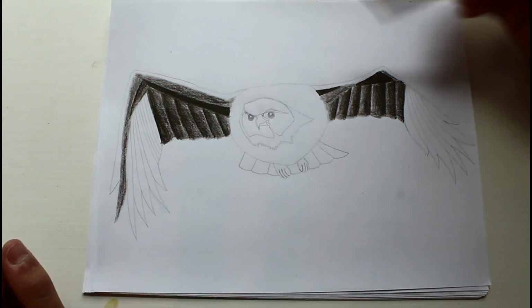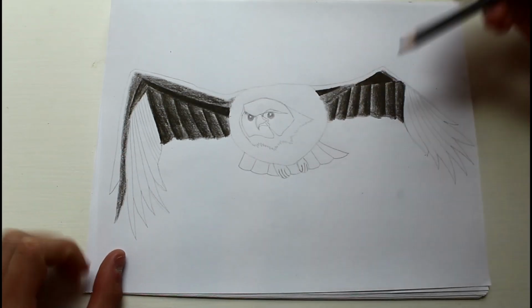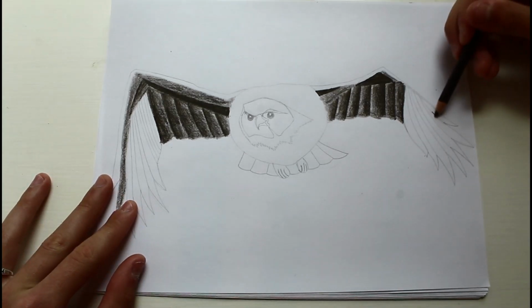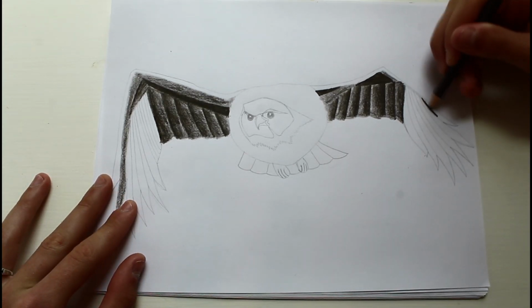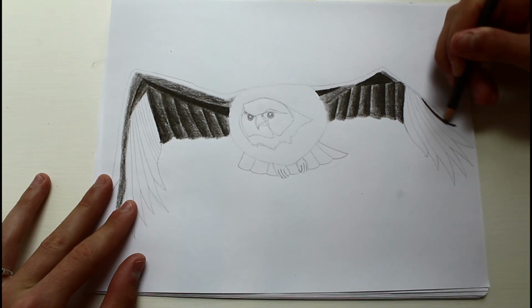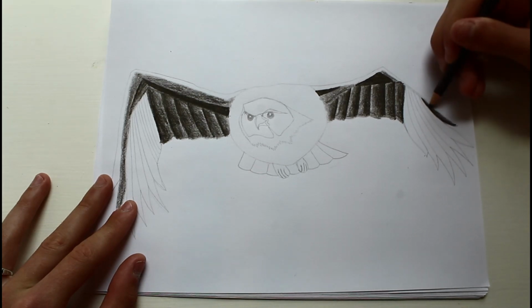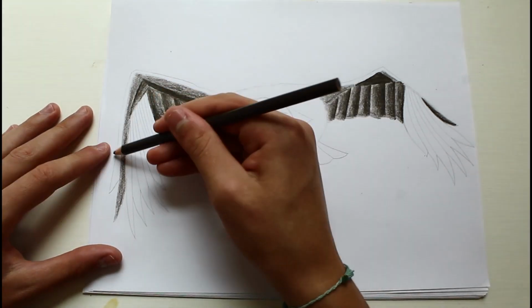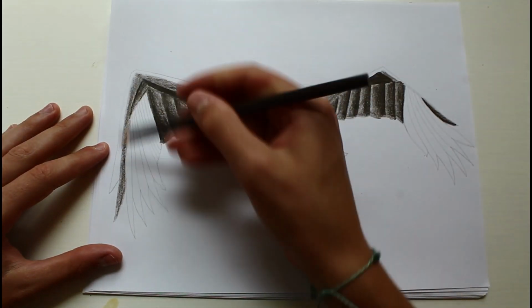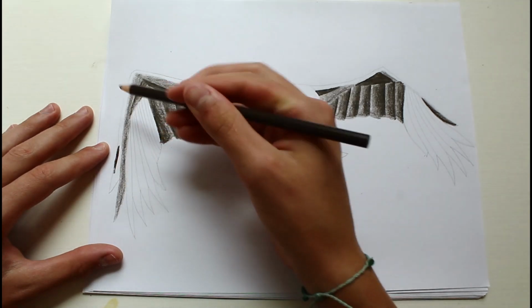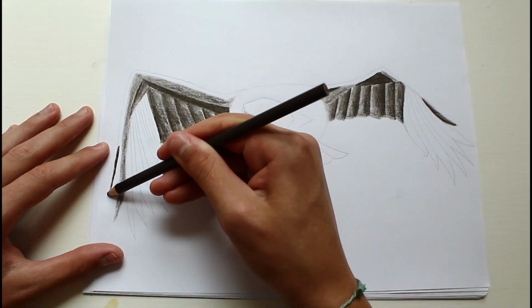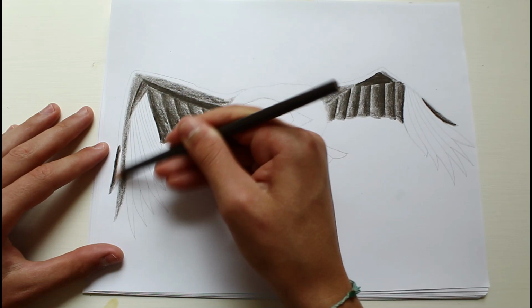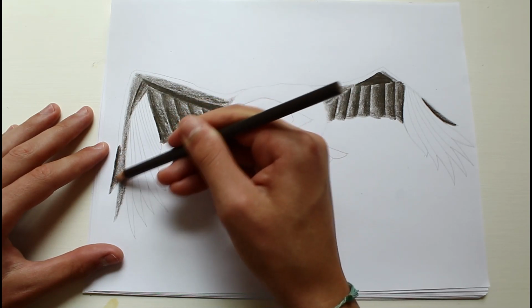Now I'm going to come to this outside feather on each side, and I'm going to do dark at the bottom, and then kind of fade out as I get up. Just for the feather, not for the shape that continues above it. This one I'm going to do dark on the outside, and then fade out, and it'll kind of join with this one.